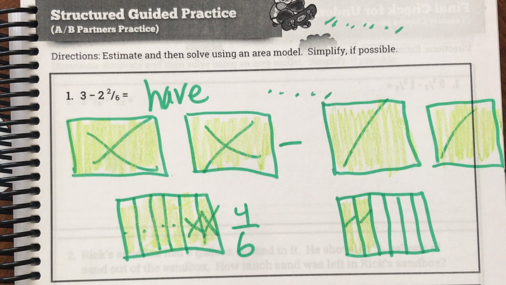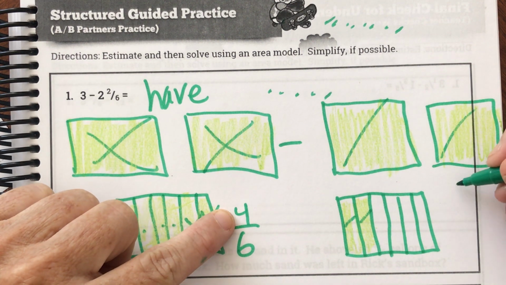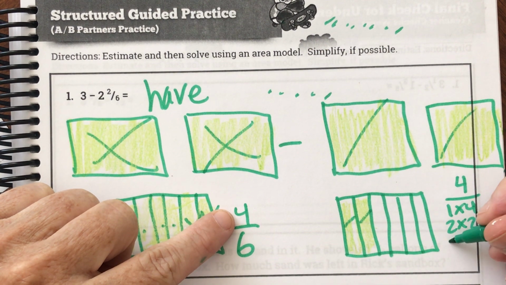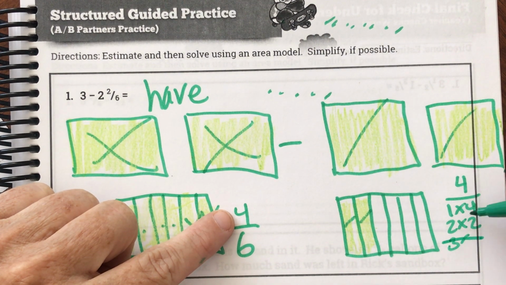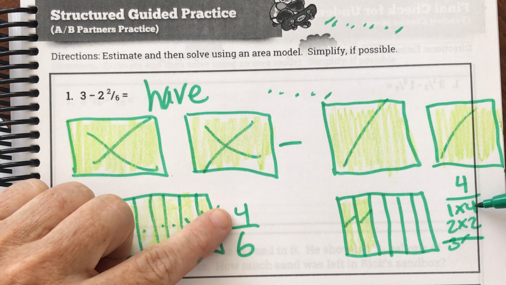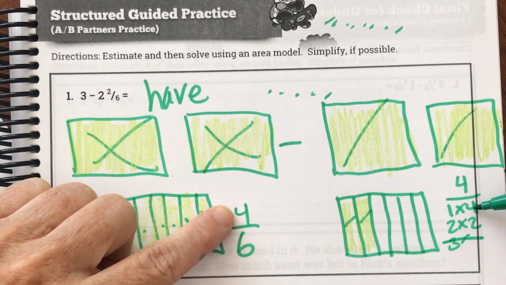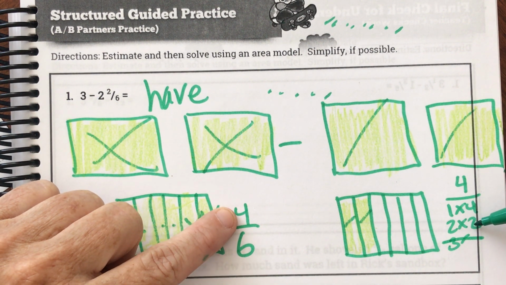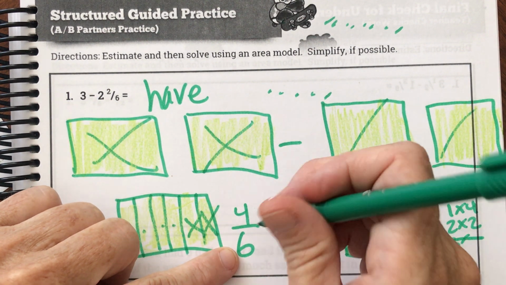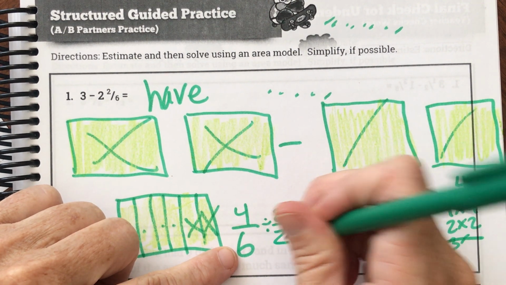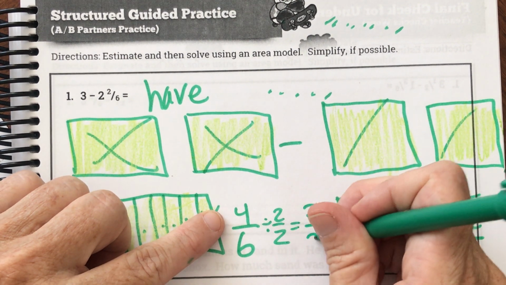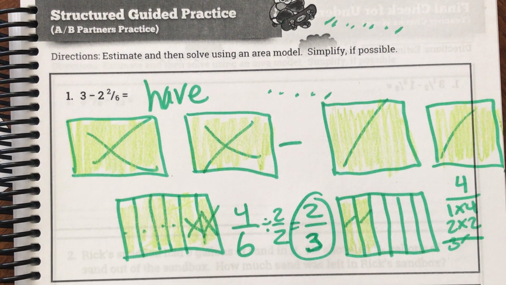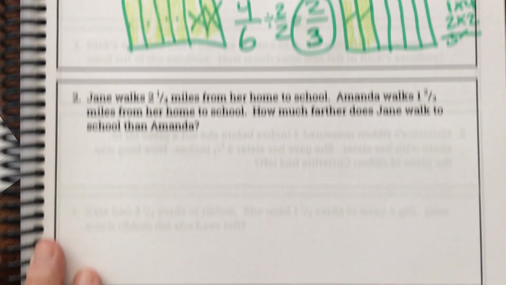Okay, so my last step is to simplify. So let's make a table for 4. 1 times 4, 2 times 2. Oh, there was a repeat, so I can stop. Okay, so I start with my largest. 4 is a factor of 4, but it's not a factor of 6. 2 is a factor of 4 and 6. So let's divide by 2 over 2, and we get 2/3. And that is our answer in simplest form. Okay, let's try our next problem.